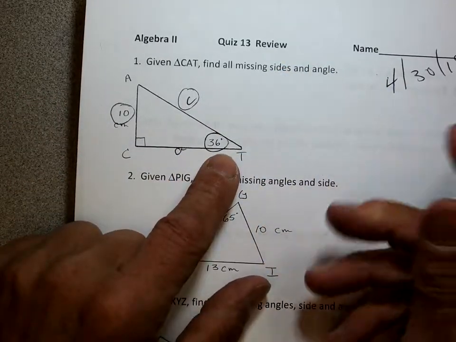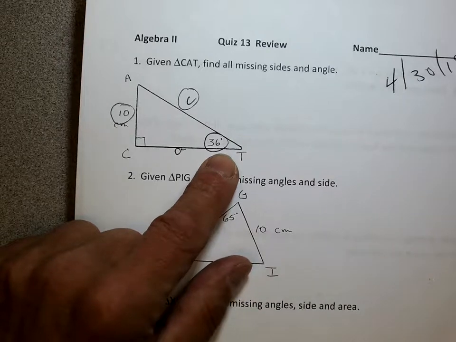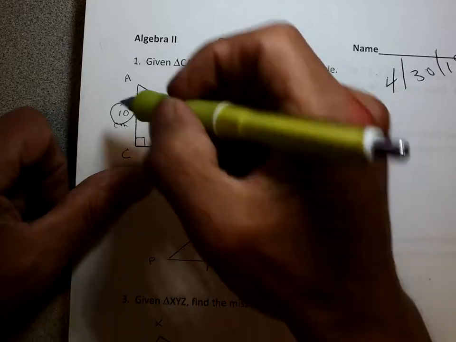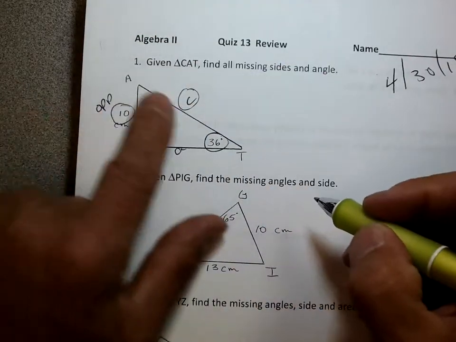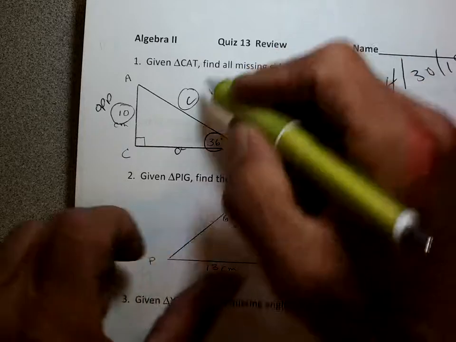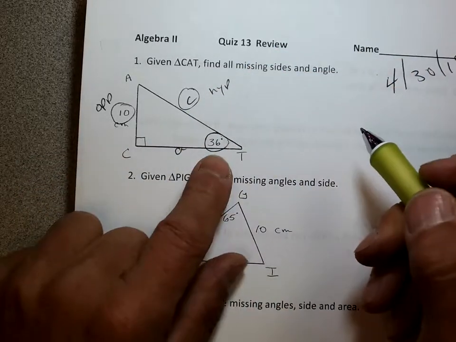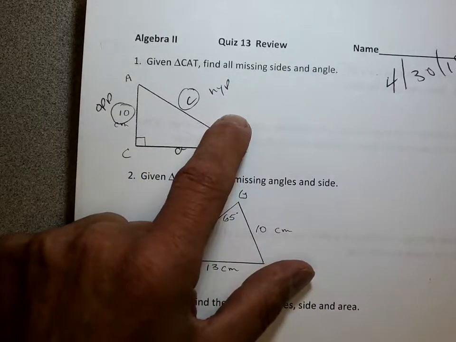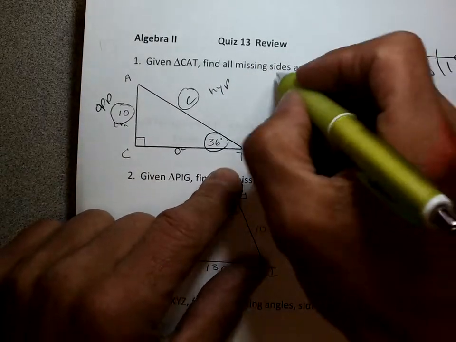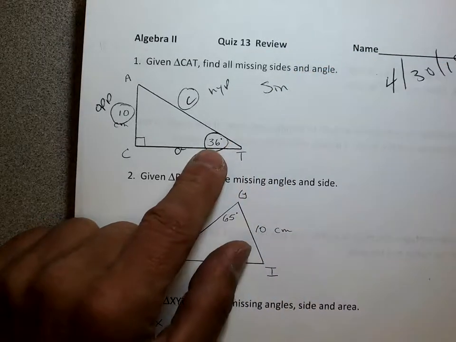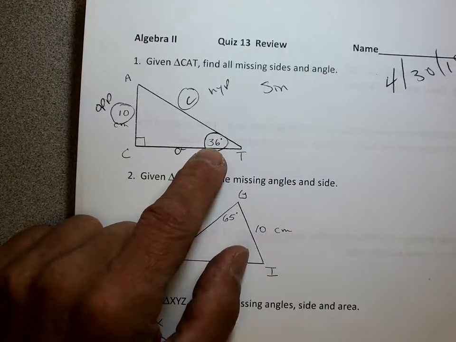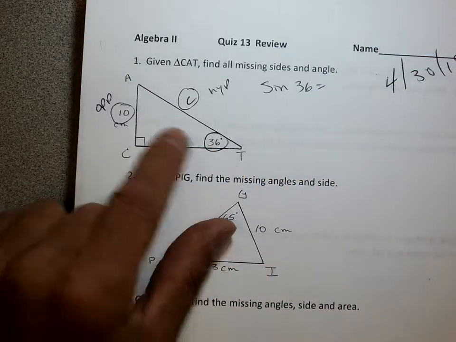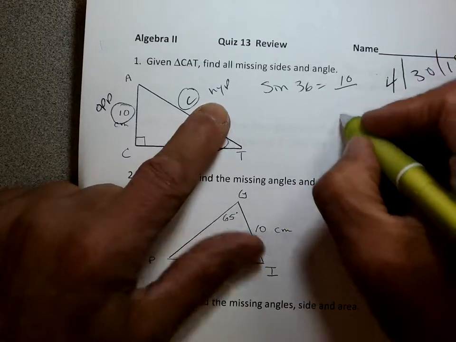From the angle, the names opposite, adjacent, hypotenuse all come from the angle. I picked the 36-degree angle, so the 10 is my opposite. The c is always going to be my hypotenuse because it's opposite the 90. So what I'm going to use is opposite over hypotenuse. I look up at the blue cards, I'm going to use sine. Sine of theta, but theta is a symbol for the angle, so I'm going to write 36. Sine of 36 equals opposite, which is 10, over the hypotenuse, which is c.